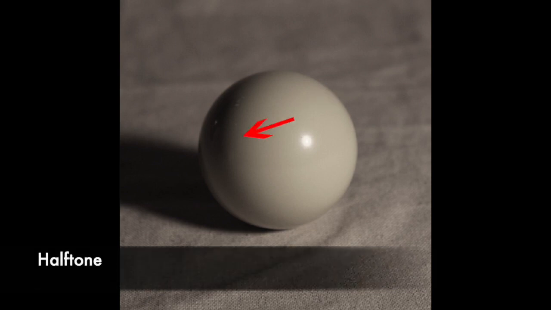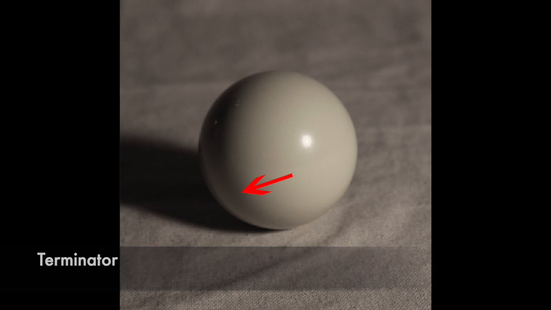The halftone comes next. It's the gradual transition from the core of the shadow to the center light. Think of it as half in light and half in dark, hence halftone. The terminator is next. It's the edge along the form where light and shadow meet each other. If the light is strong, the terminator will end more abruptly. In softer light, the terminator is more diffuse.